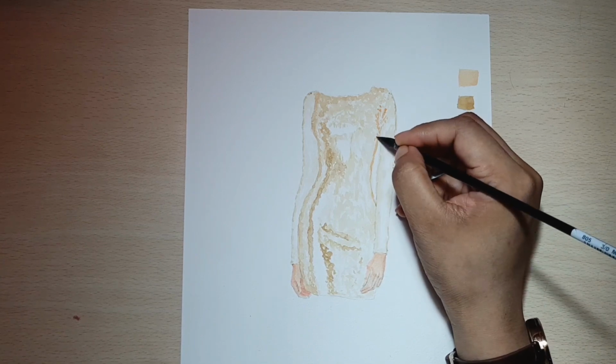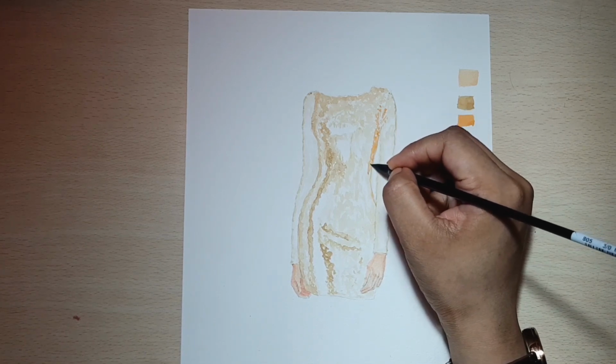I am using orange color to fill this area.